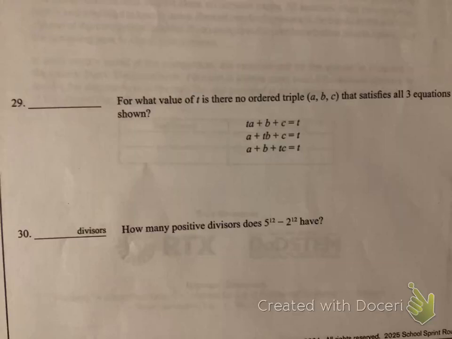All right, 29, for what value of t is there no ordered triple ABC that satisfies all three equations shown? Well, I'm just going to try something out right now. I want to try out what happens if I just add these all together.